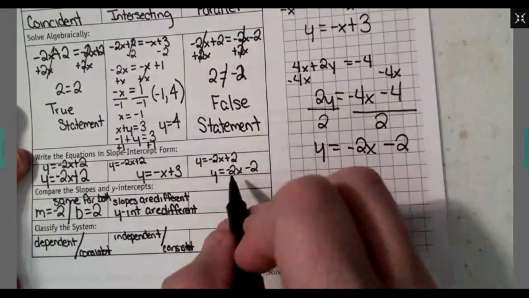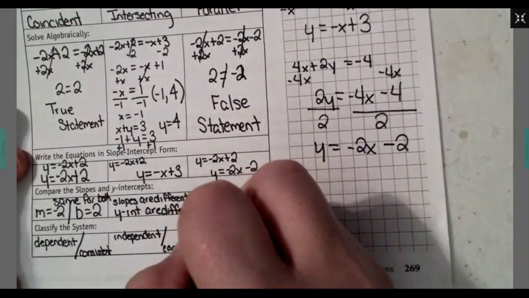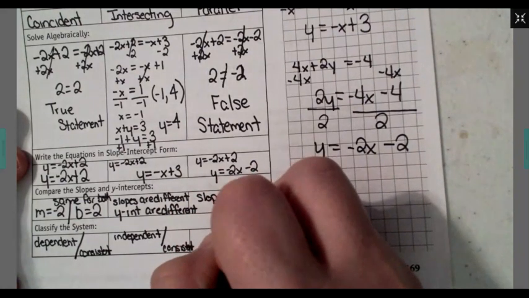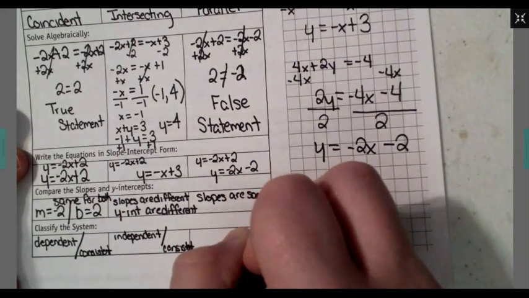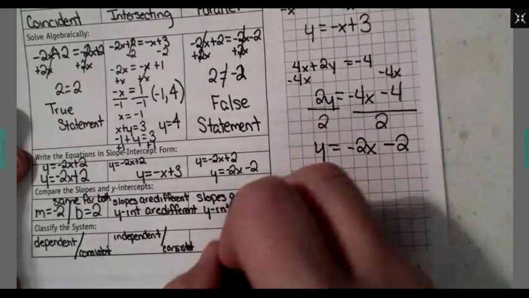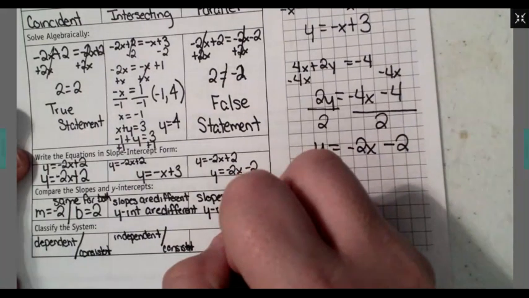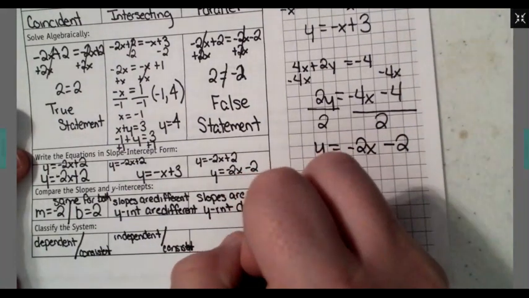What do we notice about our slopes? Slopes are the same. Y-intercepts: one's positive 2, the other one's negative 2. So they are different.